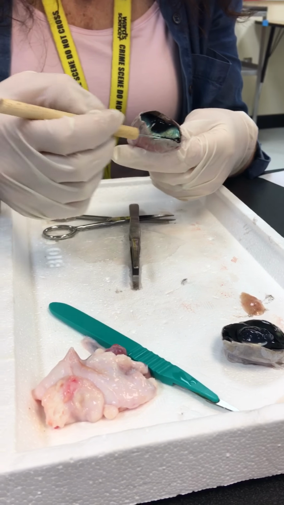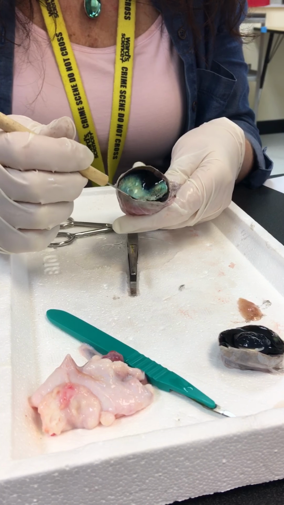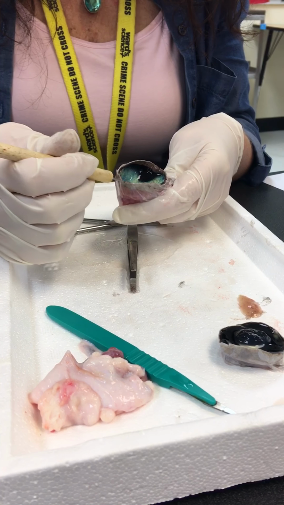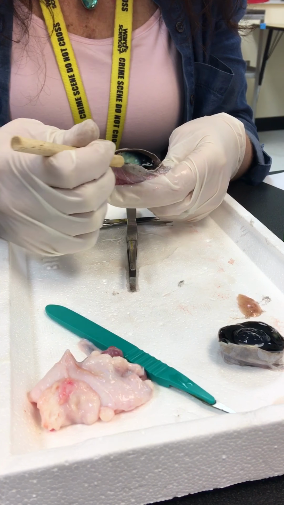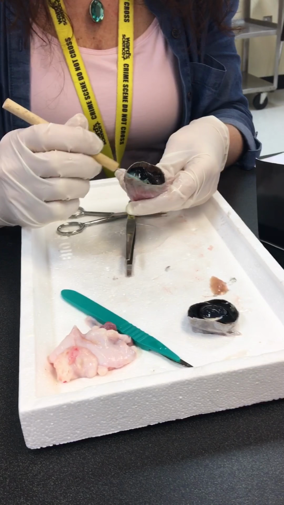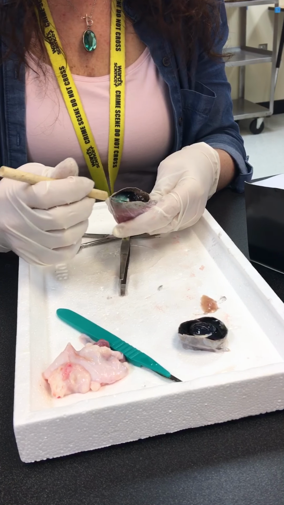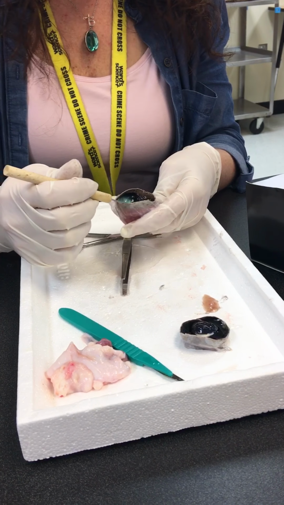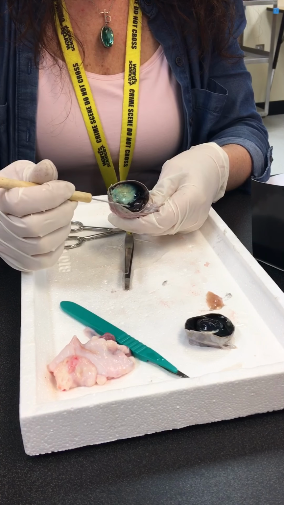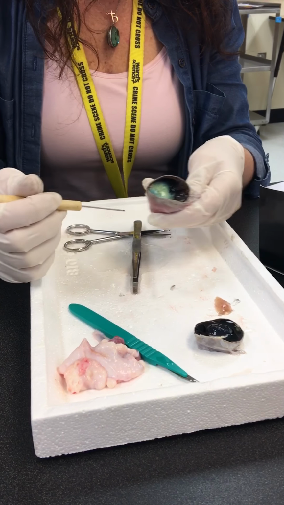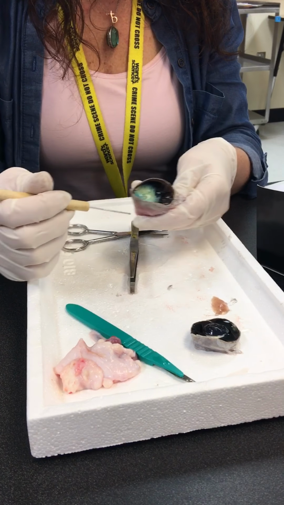And this choroid, you see how dark it is in color? It's dark because it is very rich in blood vessels. Here it appears almost black, but it's really more of a violet color. And that has something to do with how light is reflected inside the eyeball. It needs to be a dark color in order for light to be handled correctly in our eye.